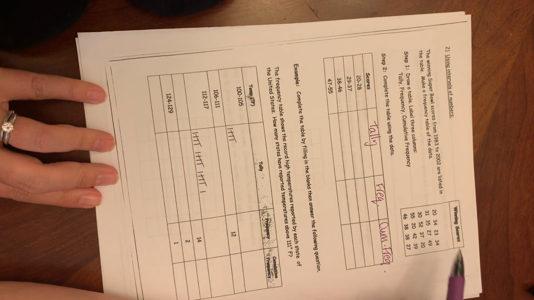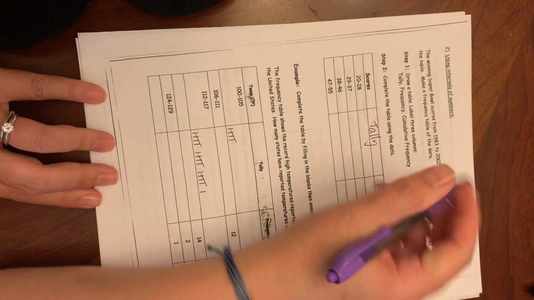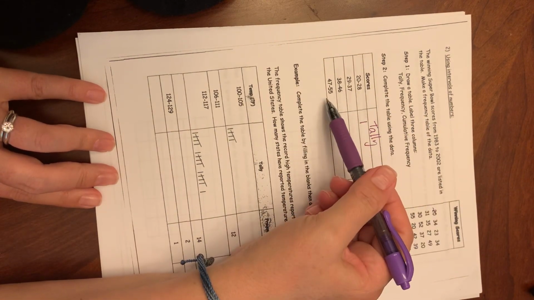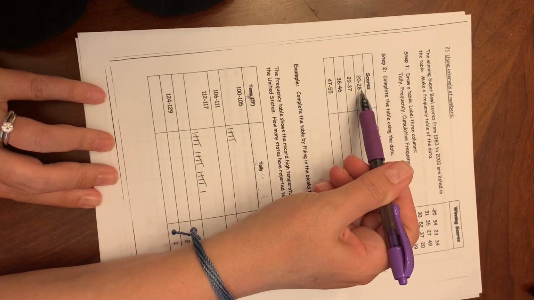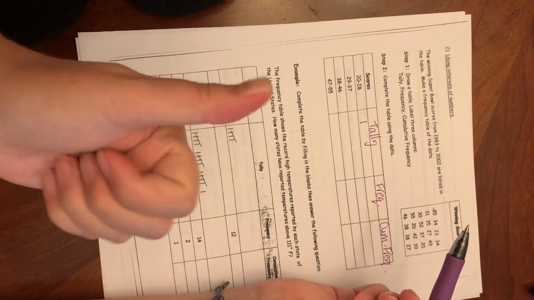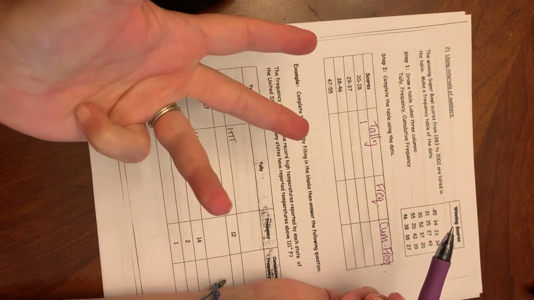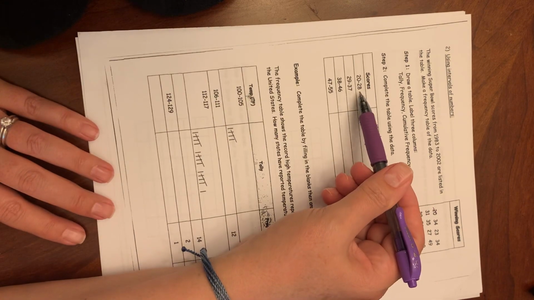Okay, so we're going to go through and tally each of these. So 20 would go here, between 20 to 28. Notice that my intervals are evenly sized. This goes from 20 to 28. It considers the scores 20, 21, 22, 23, 24, 25, 26, 27, and 28. 9 total scores are represented here.